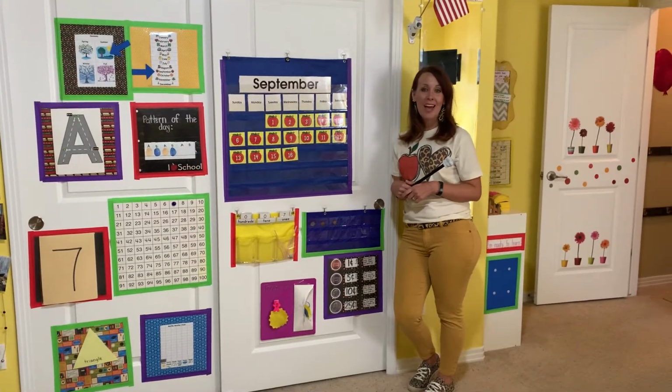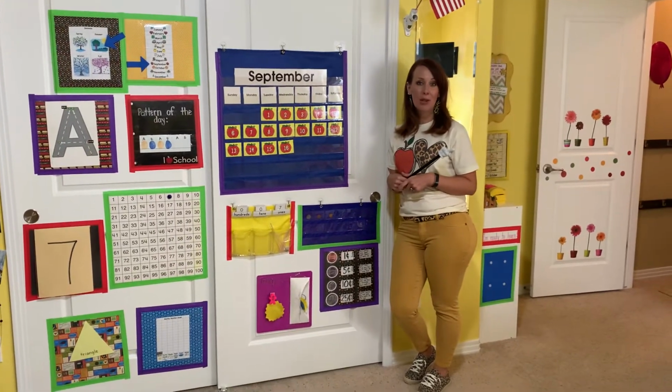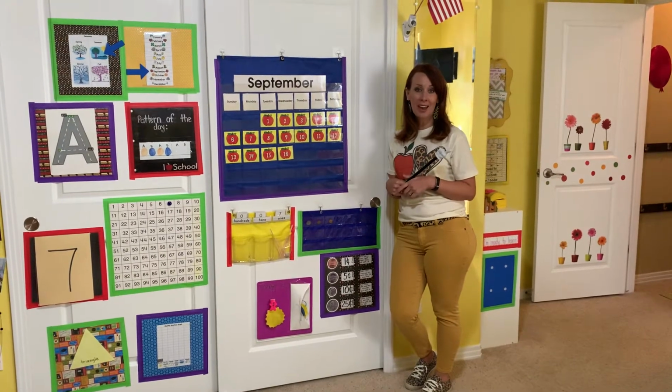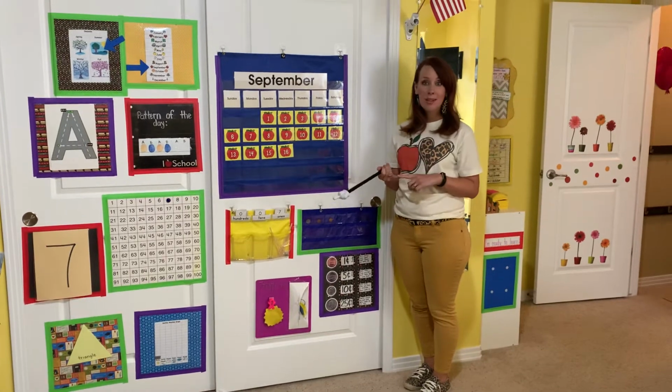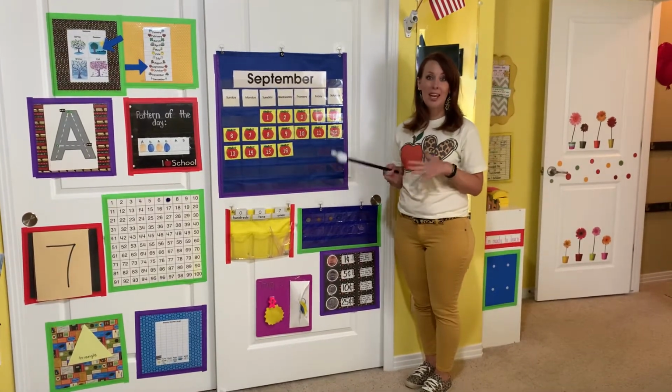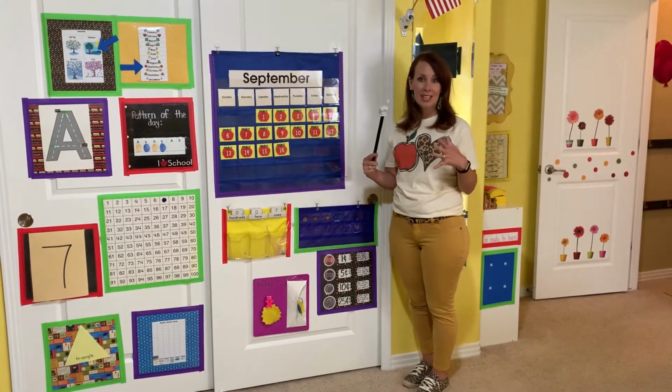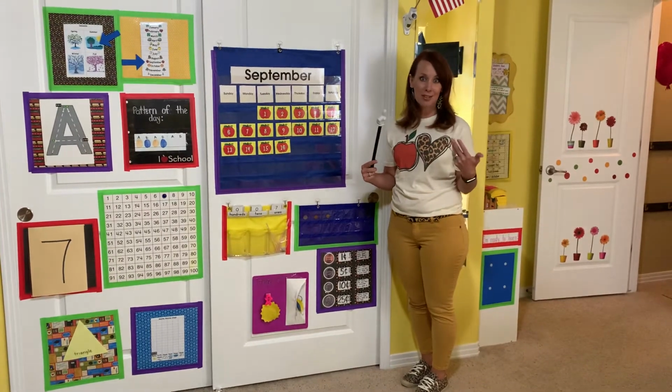Sprout fans, I'm here today to show you an example of how to set up an effective calendar time for your students. This calendar setup could work for preschool, kindergarten, or first grade. It's a great body of skills that are good to be reviewed every single day.